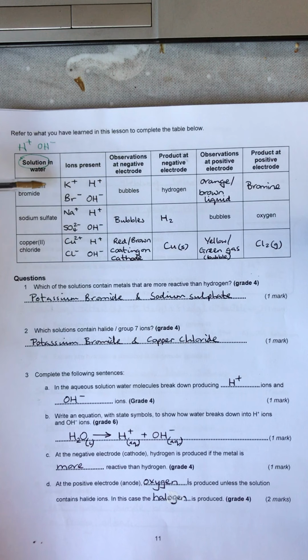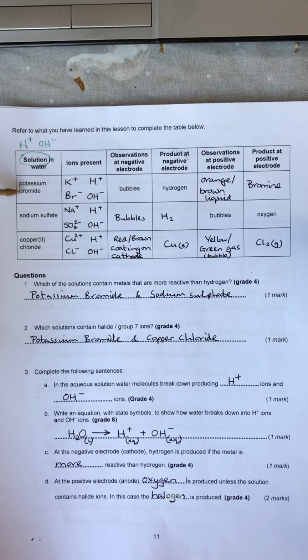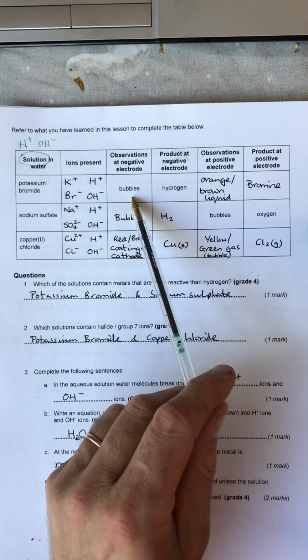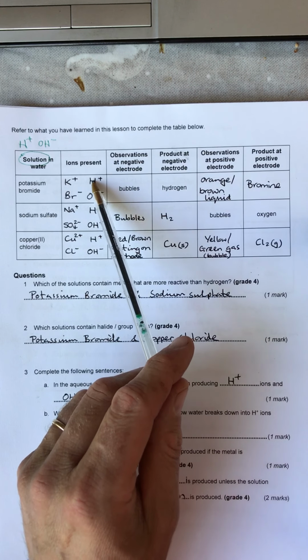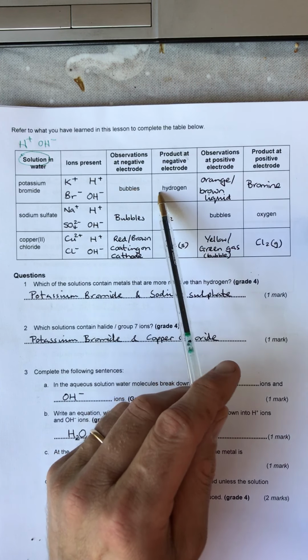Solution in water. So immediately you know, because it's a solution, we've got water present, so we've got H plus and OH minus ions in there as well. So potassium bromide solution contains 4 ions, potassium and bromine from the substance itself, and H plus and OH minus from the water. What do you get? At the negative electrode, you attract H plus ions, so you get bubbles of hydrogen. And at the positive electrode, you get bromine.